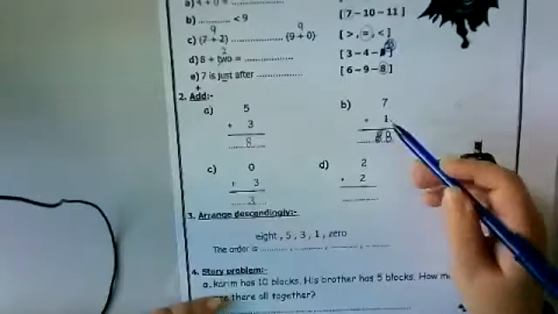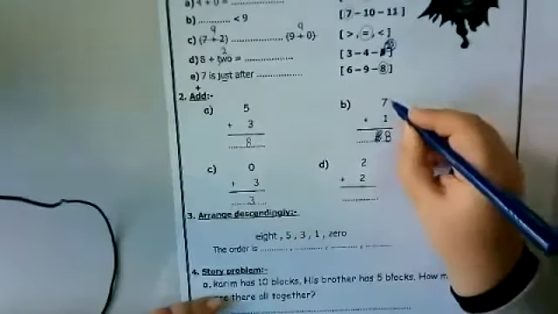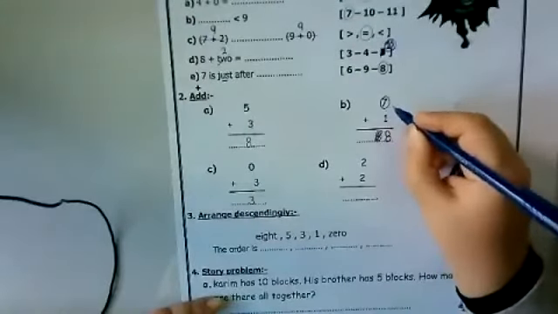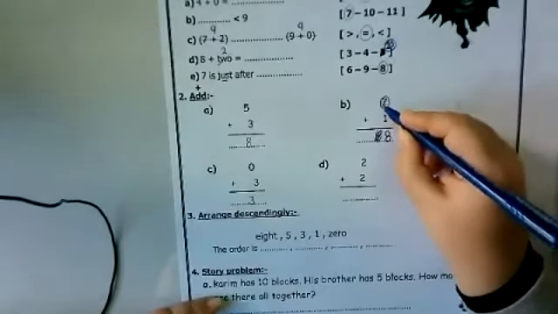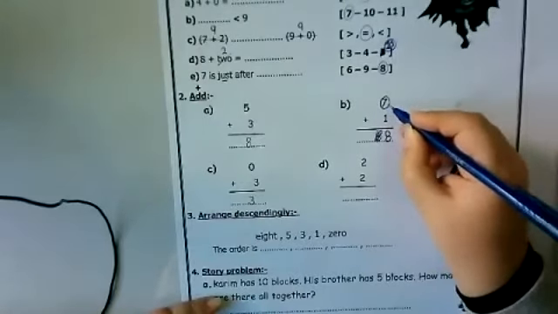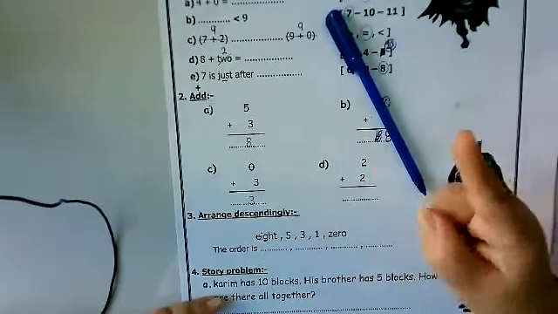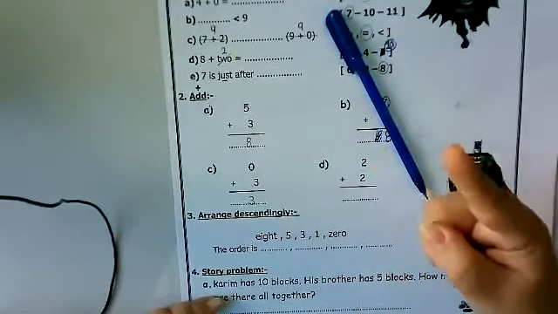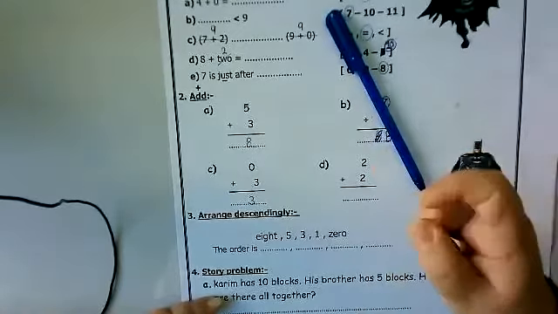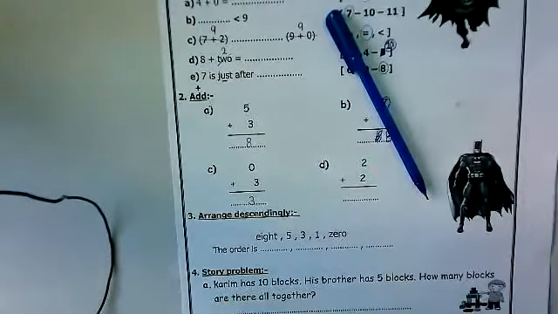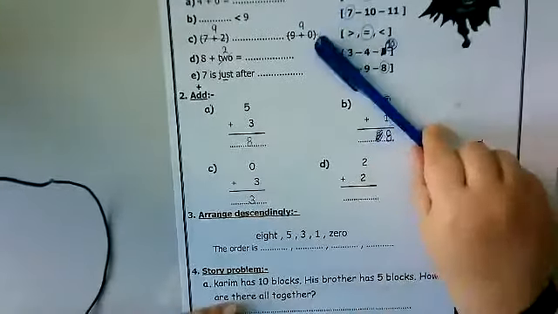And what's just after 7? You have 7 here. It's not 6. This is 7. What's just after 7? It's 8. 7 in your mind and 1 on your fingers. After 7, 8. Okay? It's very clear.